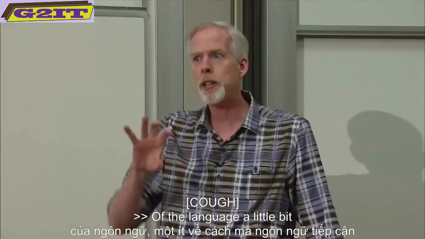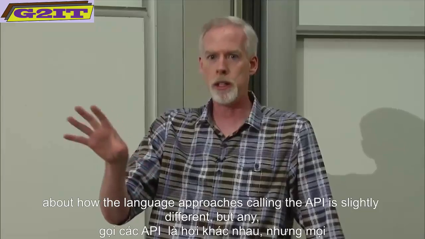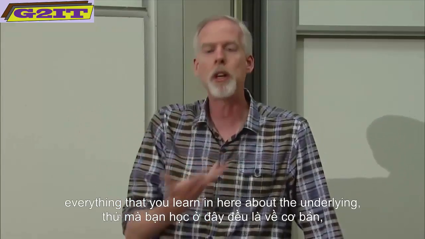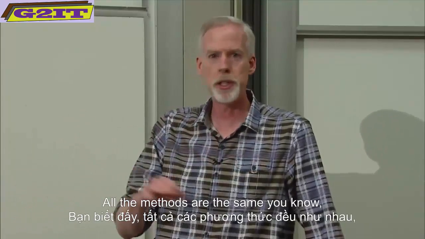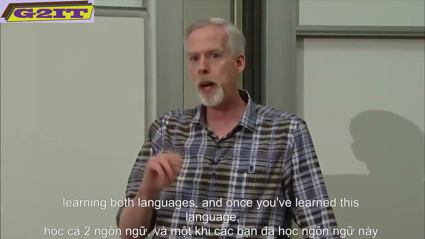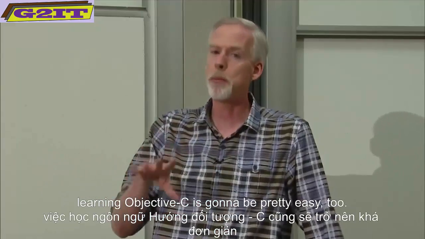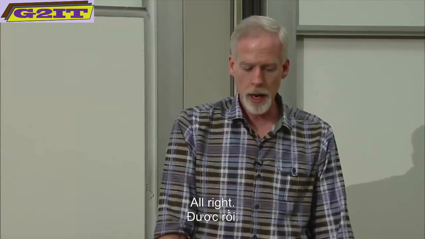It's just the syntax of the language, and a little bit about how the language approaches calling the APIs, that is slightly different, but everything you learn in here about the underlying parts of iOS will totally work in Objective-C. All the methods are the same, it's just the syntax is a little different. So don't feel too bad about not learning both languages. And once you've learned this language, learning Objective-C is going to be pretty easy too. So good question though.